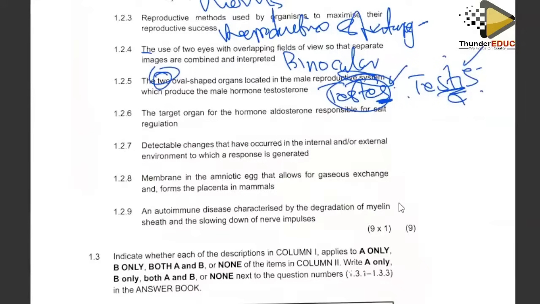Target organ of the hormone aldosterone, responsible for salt regulation. It's the kidney. Yes, it's the target organ. They're not saying a specific structure in the kidney. It would have been a nephron, but they're saying organ.